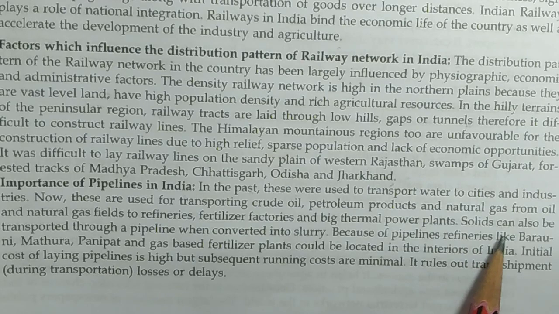Next, solids can also be transported through a pipeline once converted into slurry. Because of pipelines, refineries like Barauni, Mathura, Panipat and gas-based fertilizer plants could be located in the interiors of India. The initial cost of laying pipelines is high, but subsequent running costs are minimal. It rules out transshipment during transportation, losses or delays.